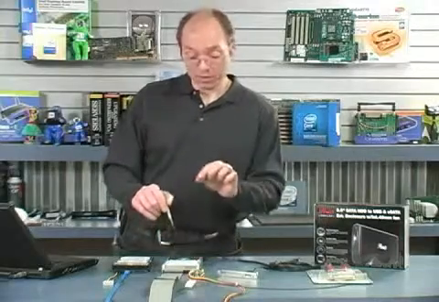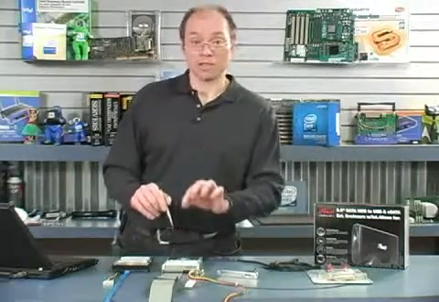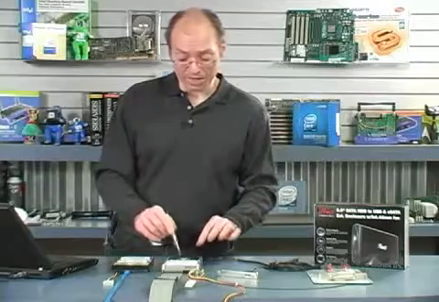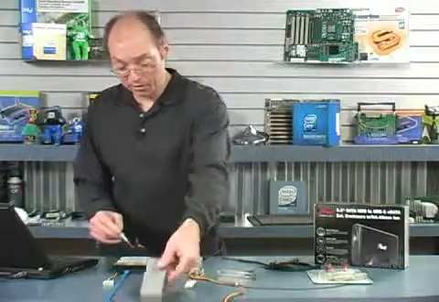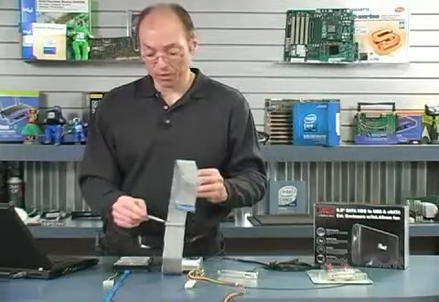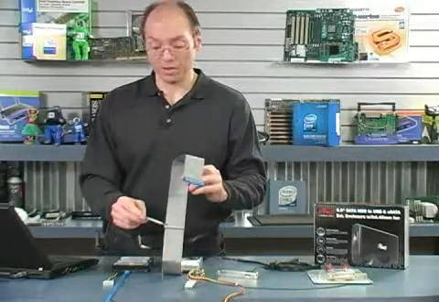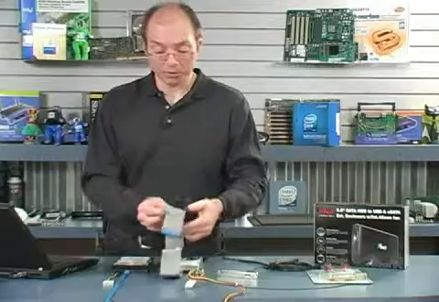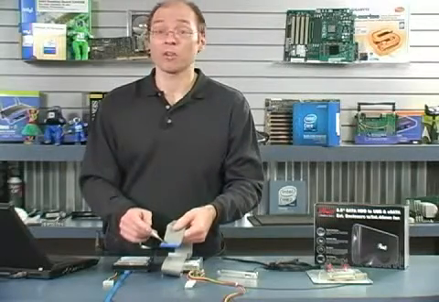Prior to that, you had to specifically jumper the drive as master or slave. Now, with it set in cable select, when you would plug it into the black connector, like I have here, that would be master, and when you plugged it into the gray connector, shown here, that would be slave. The blue connector on the cable always went to the motherboard.